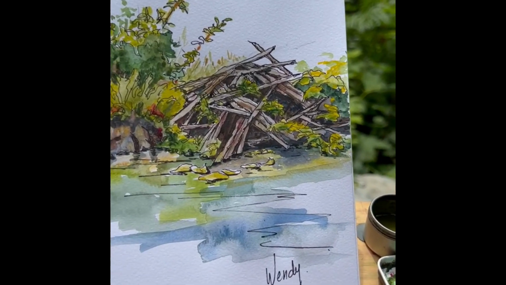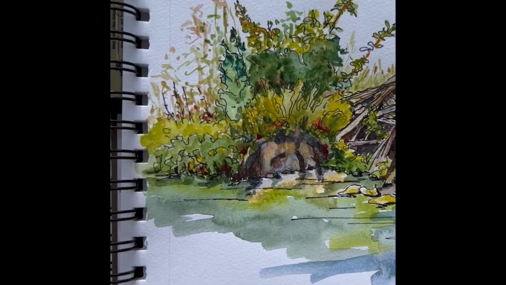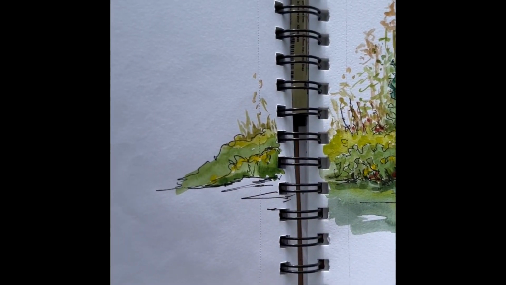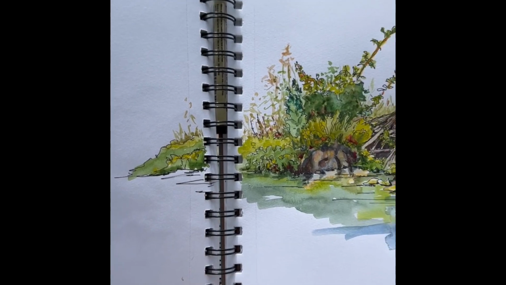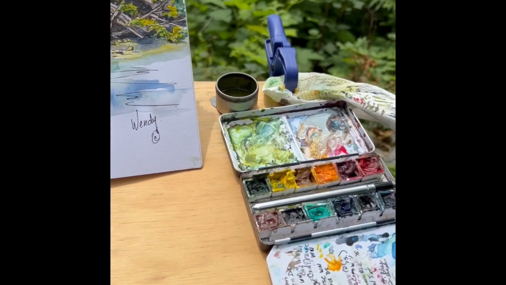Well, I finished it up. There's my beaver dam, and maybe there is a beaver den. Maybe there is a beaver hiding under there right now. Don't know, but for sure I had lots of fun painting it.